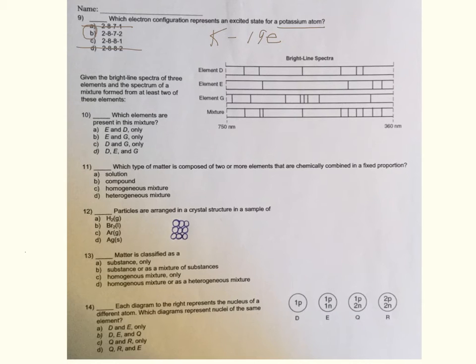All right. Bright line spectra. Remember that in order for the elements to appear in the mixture, all of the lines have to appear in the exact same spot. So if I look at D, all of my lines for D match up. If I look at E, all of my lines for E match up. Right away, I can see that G doesn't match up. That line is not there. Neither is the next one. So the only two that appear in the mixture are E and D.